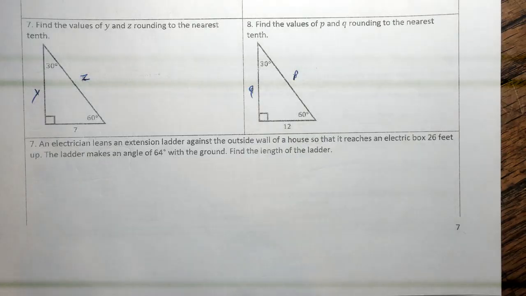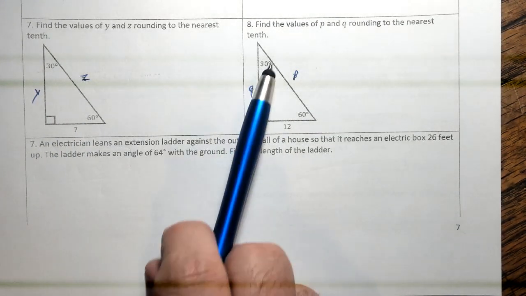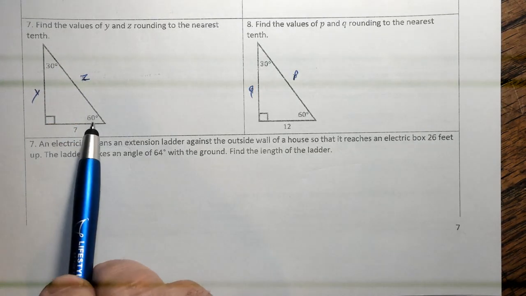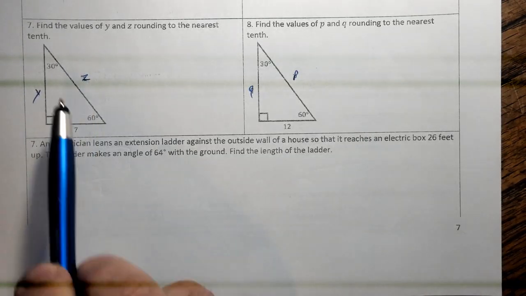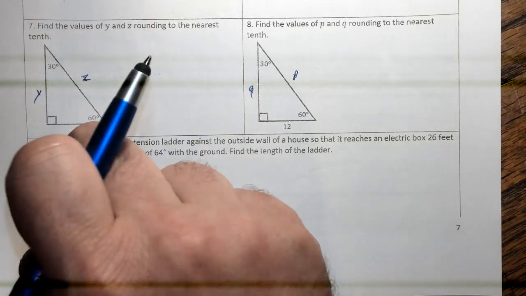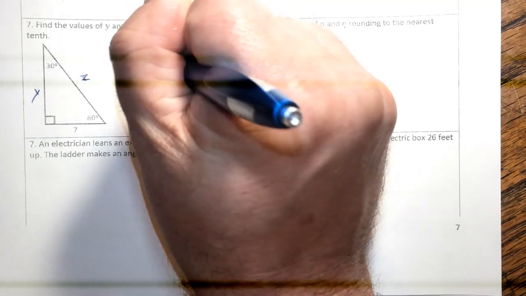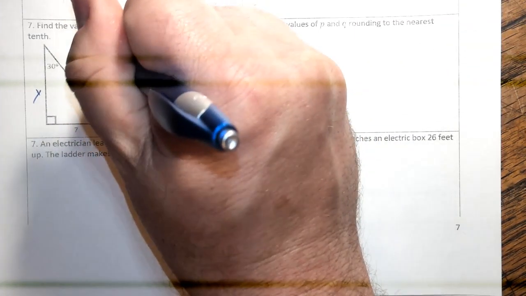Okay, so two different ways we can solve this. This is a 30, 60, 90 triangle. Both of these are. If you watched the last video, we know that these are special right triangles. Well, I'm going to show you how to solve it both ways real quick. First way we're going to use, so if we're looking here, so Z is our hypotenuse. Actually, let's start here. So the opposite for this 30-degree angle, the opposite is 7, and the hypotenuse is Z, and that would be sine.